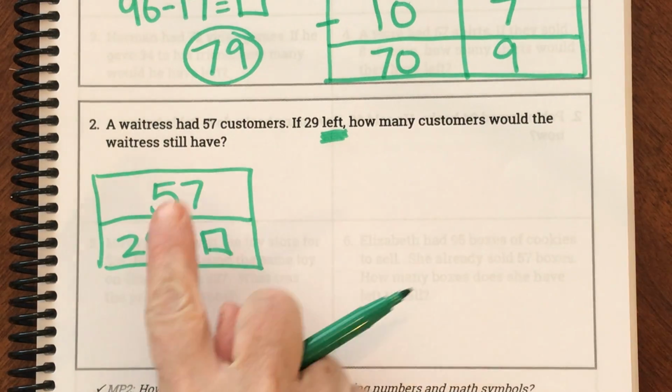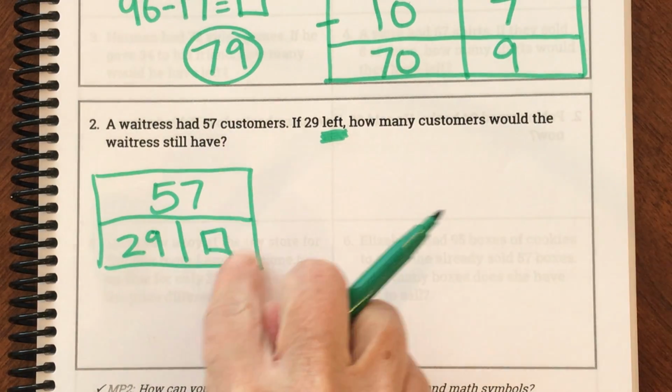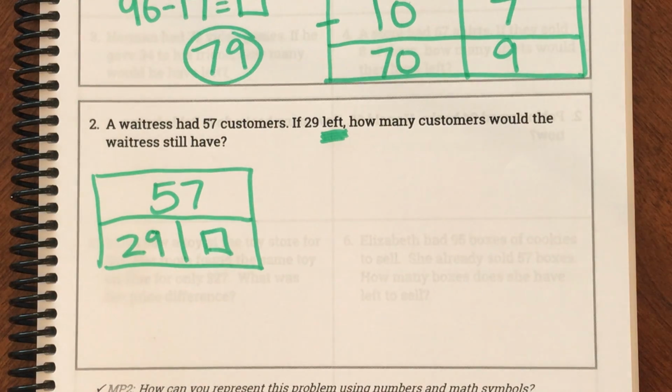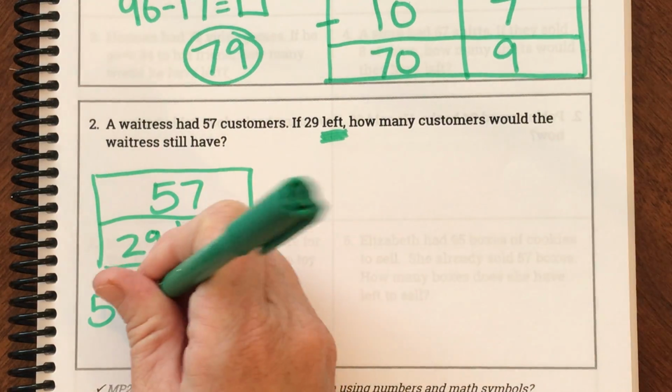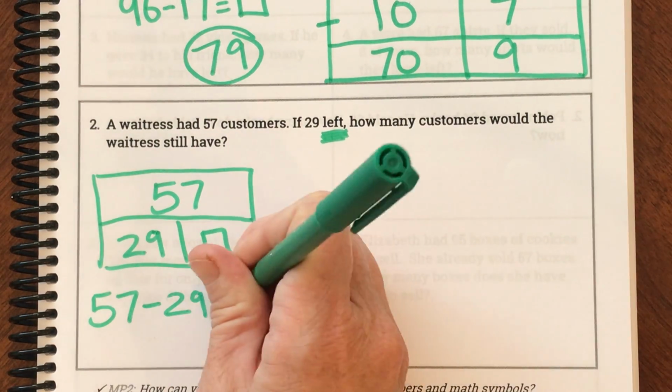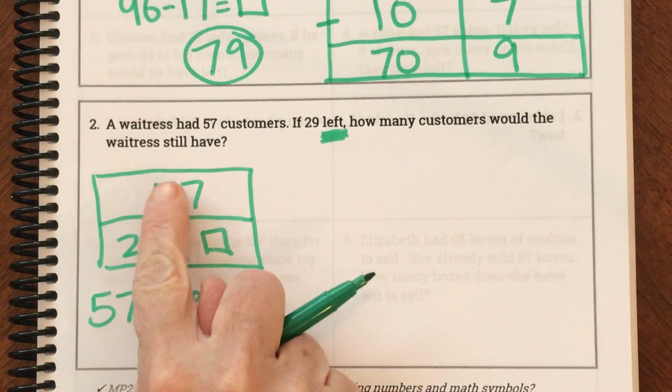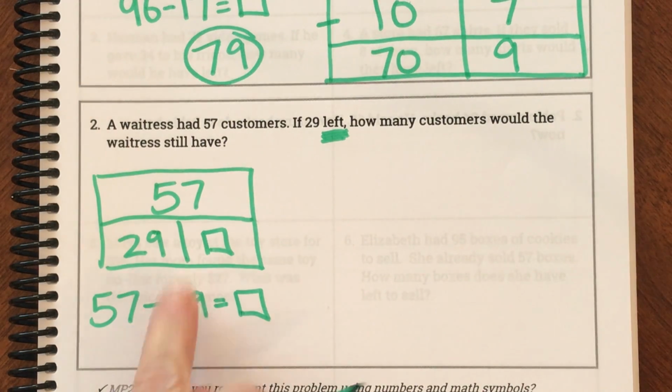So here's our whole, 29's one part, and then who are left are the other part. Okay, so our equation is 57 take away 29 equals, I don't know. So our whole take away one part equals the other part.